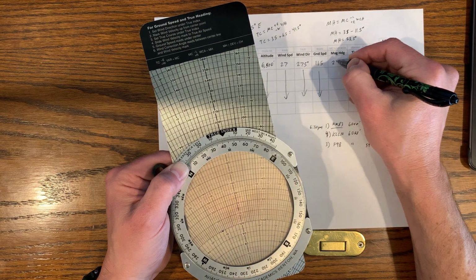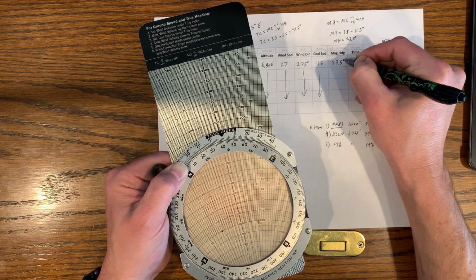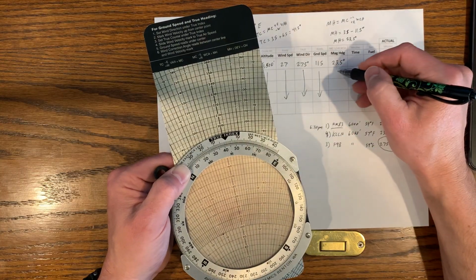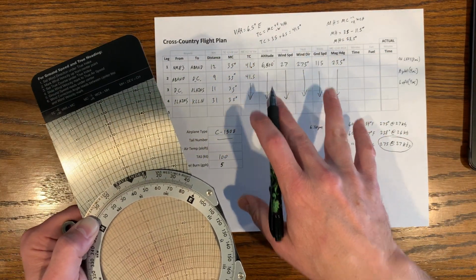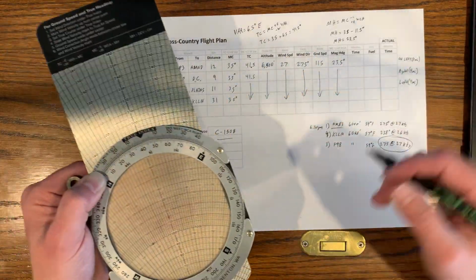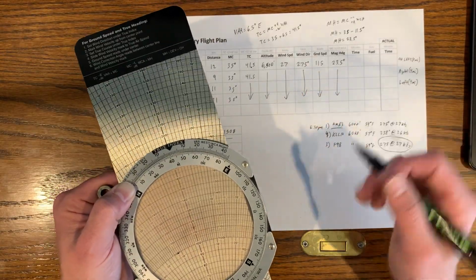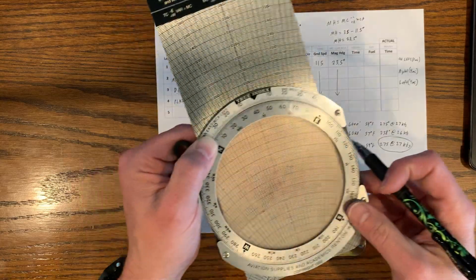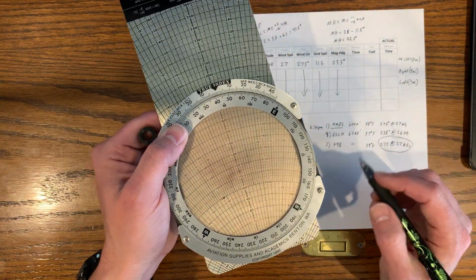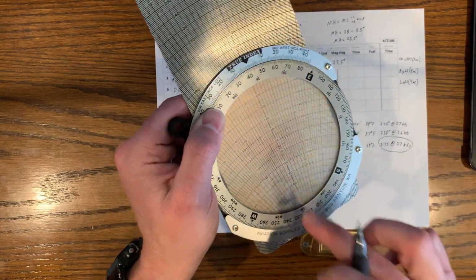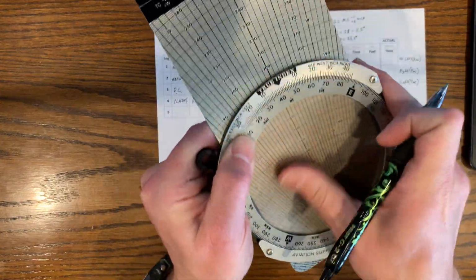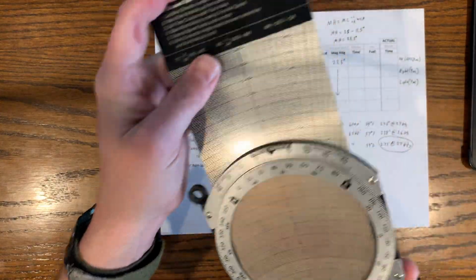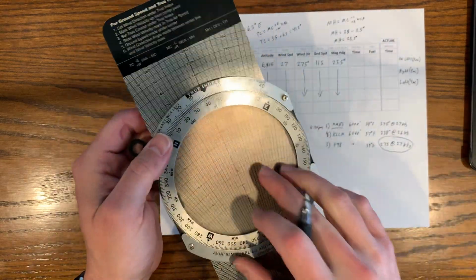So we put 23.5 degrees. And that'll be the same for all these if we're calculating them as the same. Sometimes on a longer trip, of course, they won't be the same, and they may not be going the same direction either. So that's how you use the wind side. And then I just rub that pen mark off. That's how you use the wind side of the E6B.